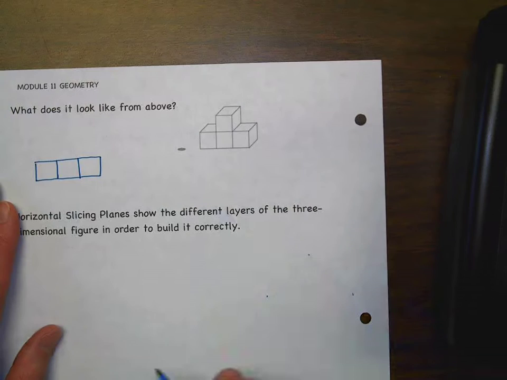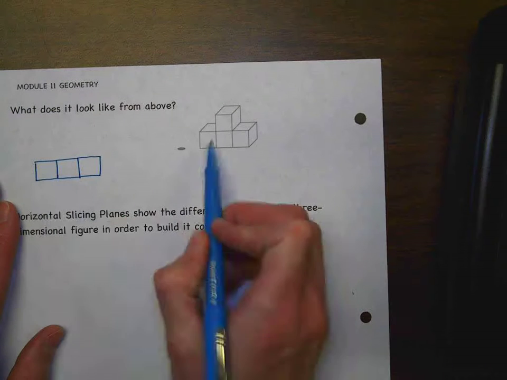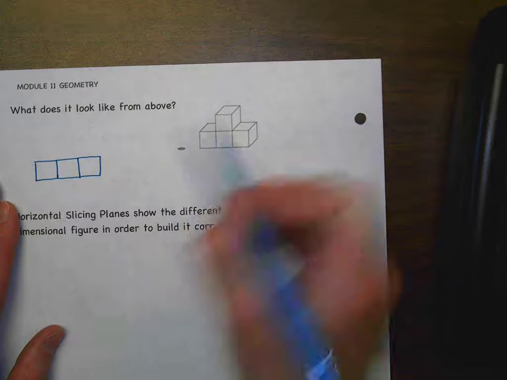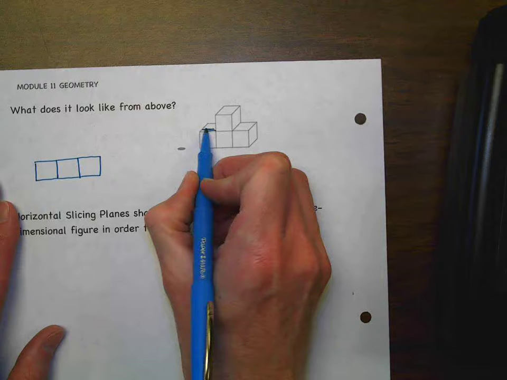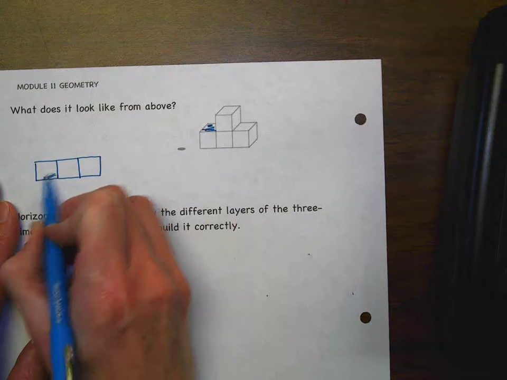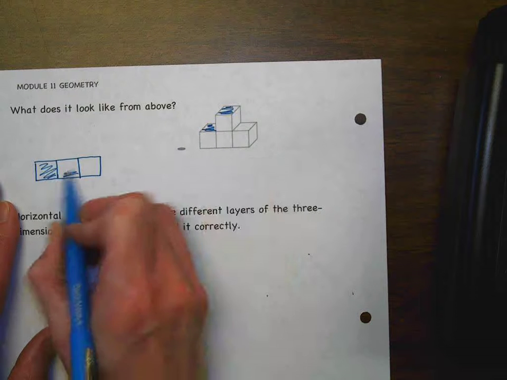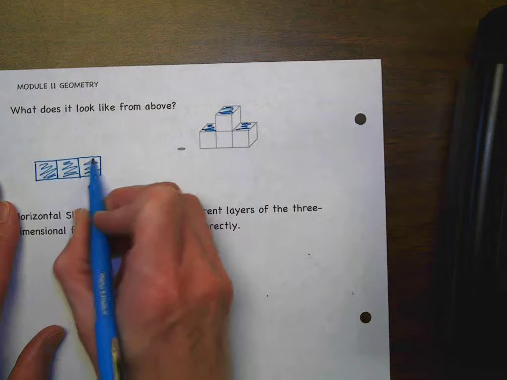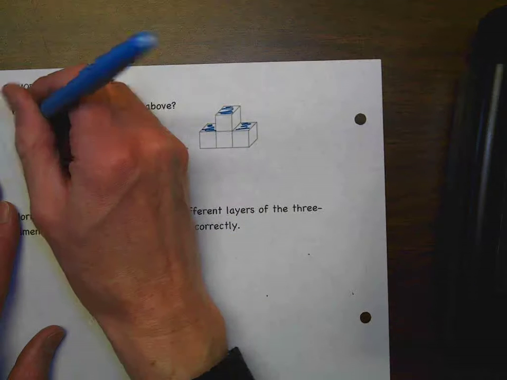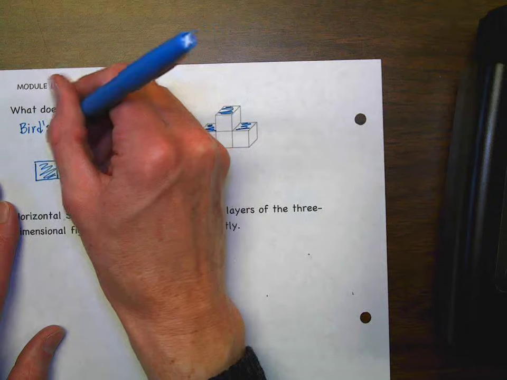You would only see those because you're looking at it straight down, and you see the face of this one right here, the face of this one right here, and the face of this one right here. So this space right here is represented by this square, this space is represented by this square, and this space right here is represented by this square. So that is called a bird's eye view, because that's what we see from looking straight down.